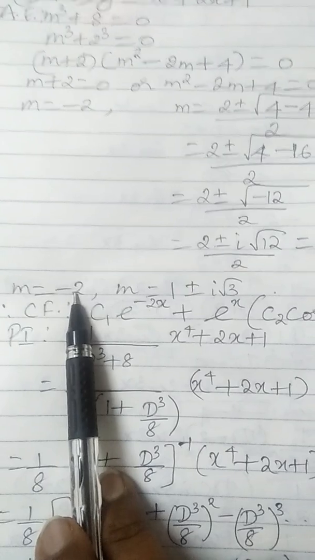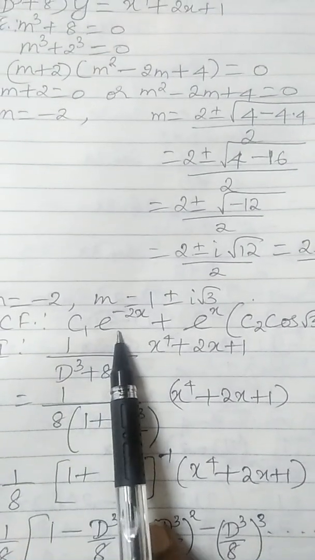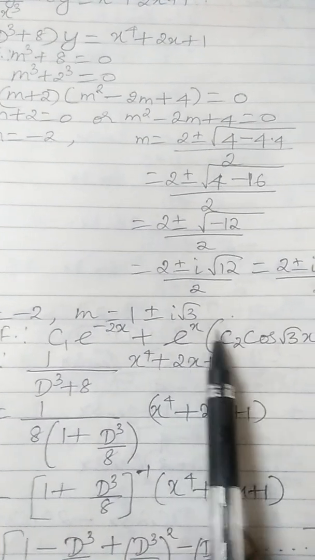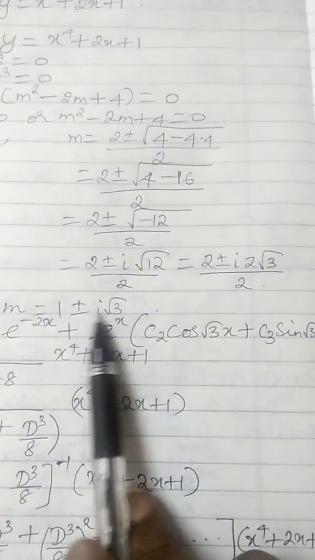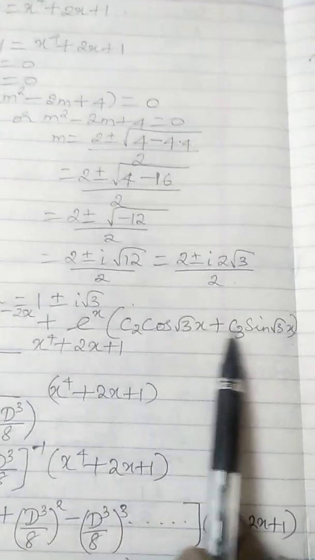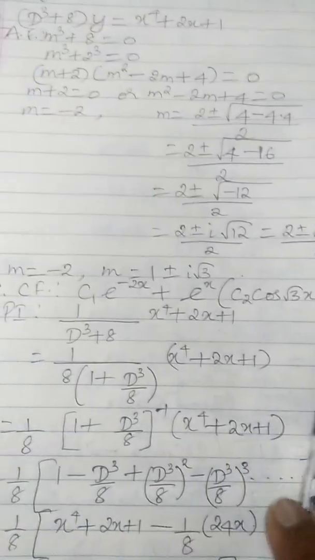So, minus 2 is real and distinct. Use case 1 of CF: C1 e power minus 2x plus e power x into C2 cos root 3x. So, 1 plus or minus i root 3, case 3 of CF is used and CF is written.